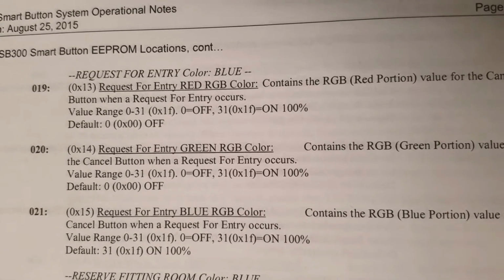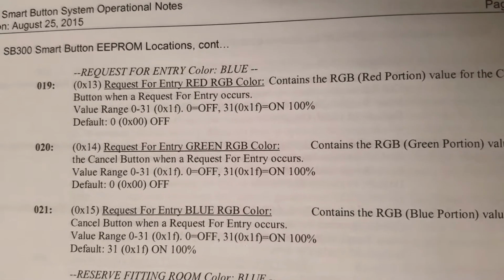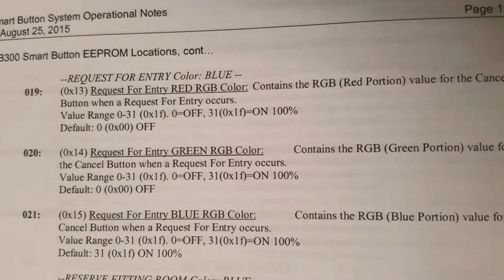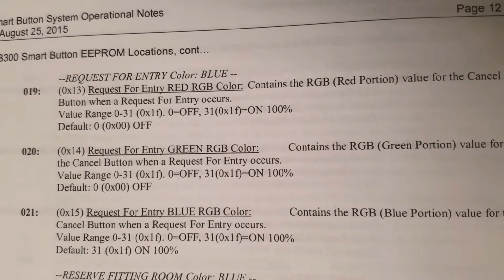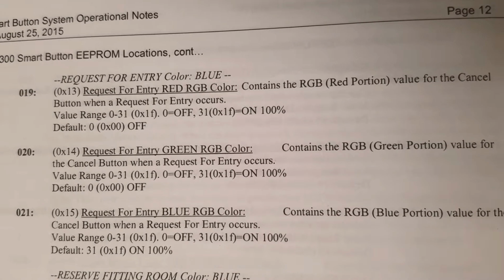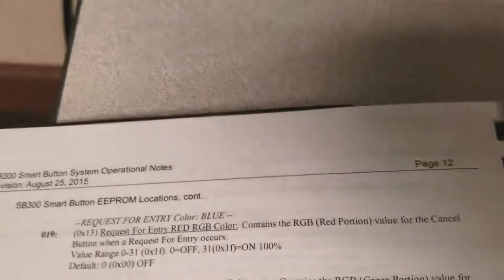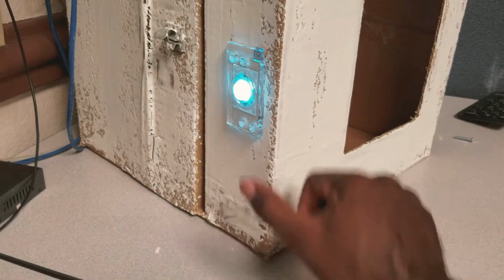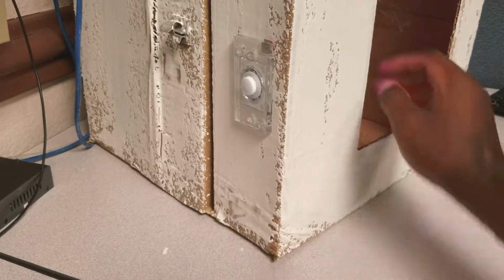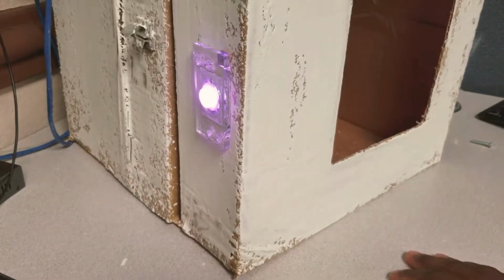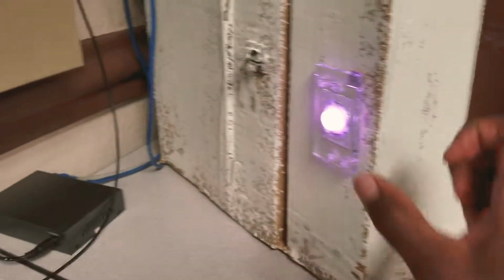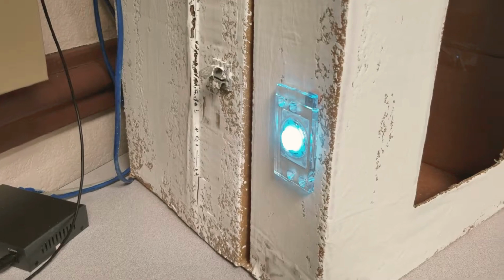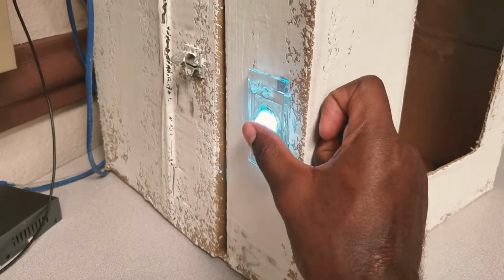This will be our 4th call button function that we want to change to pink. This will be the request for entry. So this will just be when you press the button from the outside to get inside the room. So you can see that function is still blue. I mean, you still got the other functions that are pink, but again, this is a separate function. So we need to change this to pink as well.